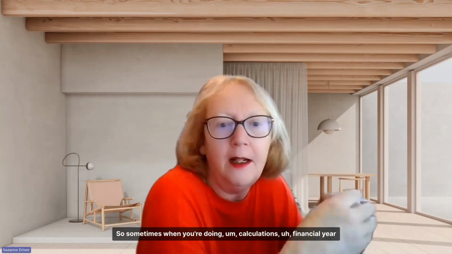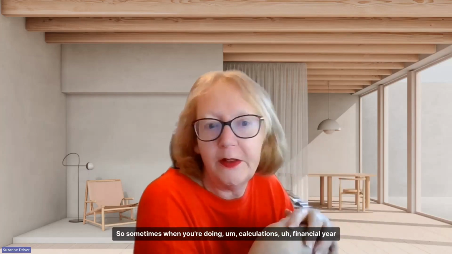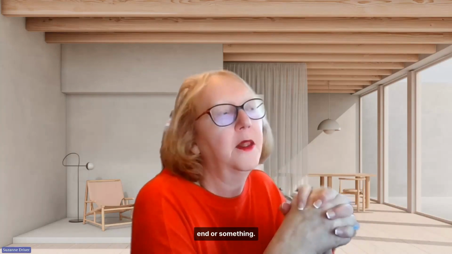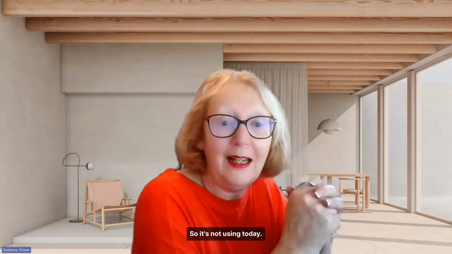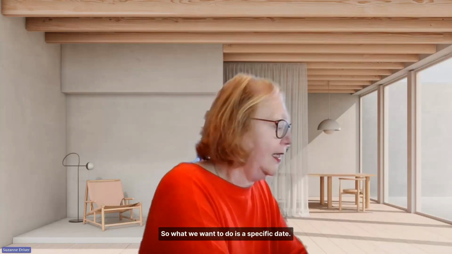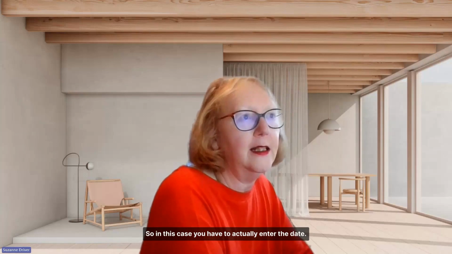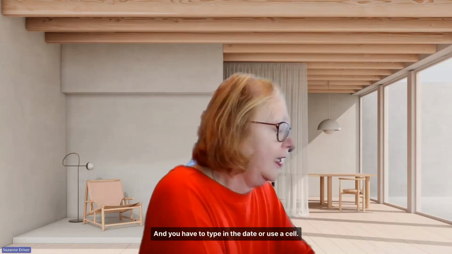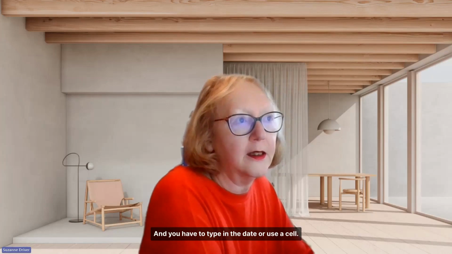And this one's quite interesting, their age at a specific point in time. So sometimes when you're doing calculations at financial year end or something, so it's not using today. So what we want to do is a specific date. So in this case, you have to actually enter the date, and you have to type in the date or use a cell.